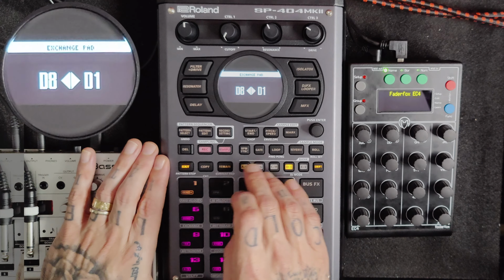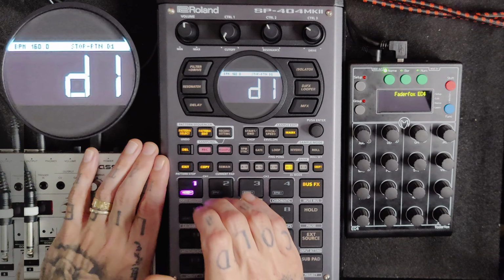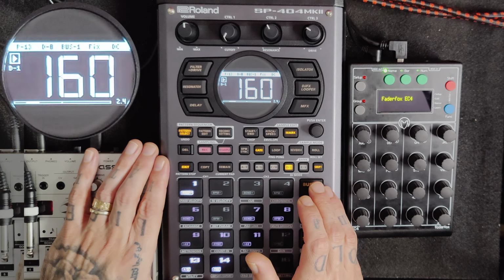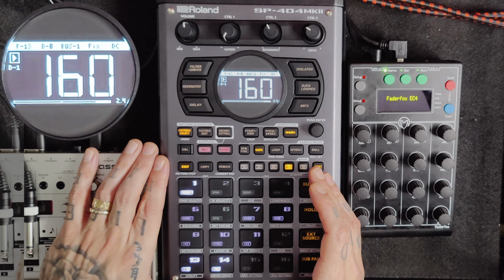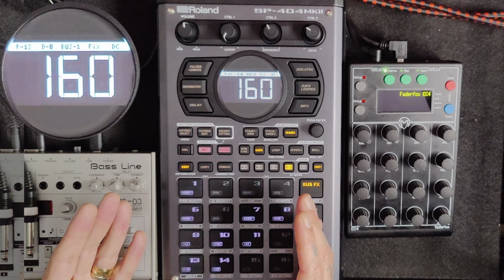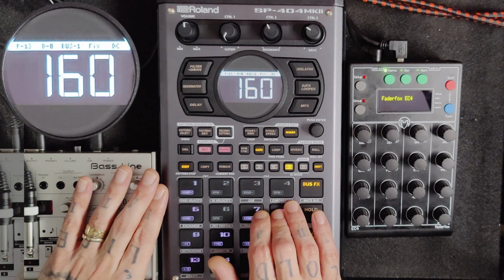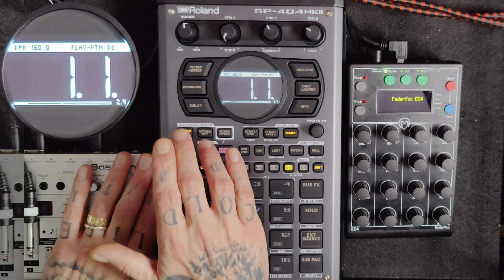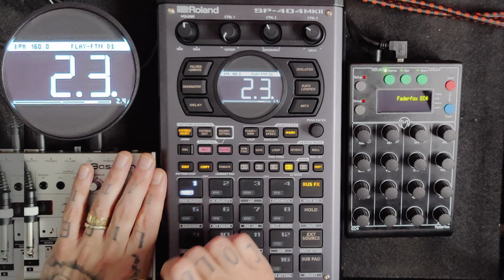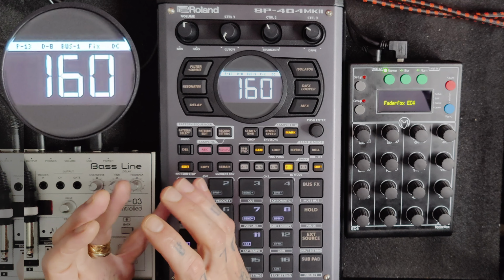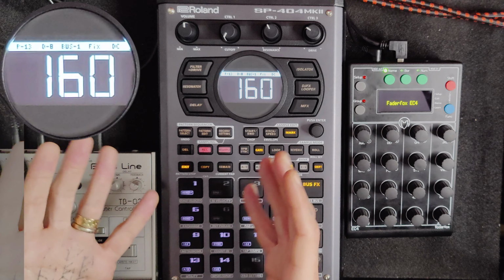And exchange. Copy. And the previous sample was this one, so let's exchange again and listen. It's a lot more contained and without space, obviously.